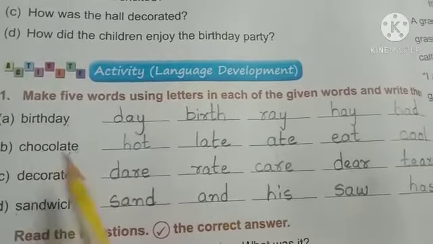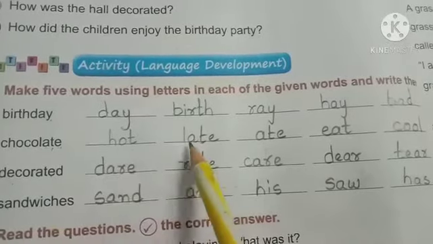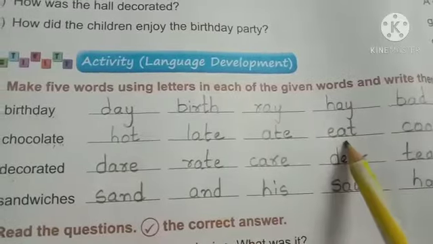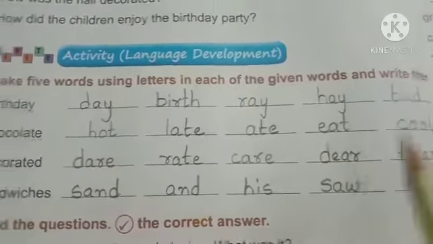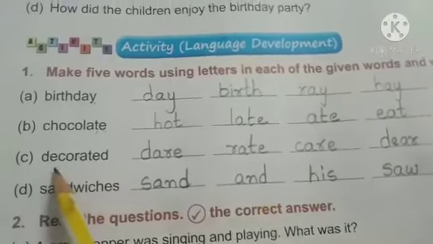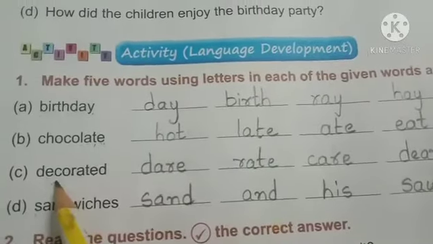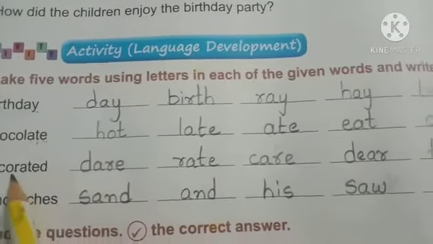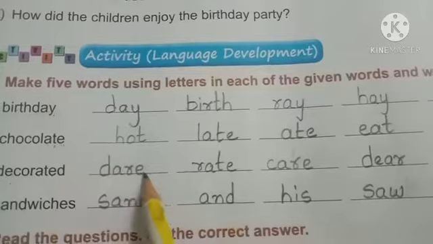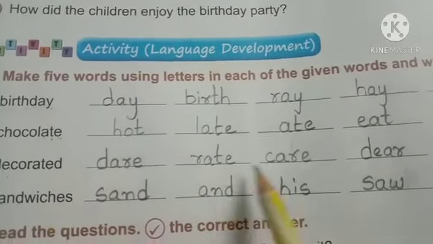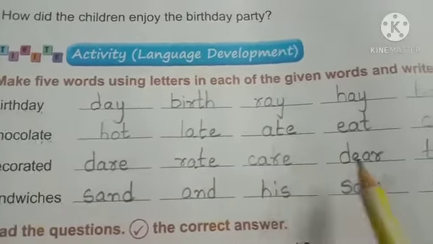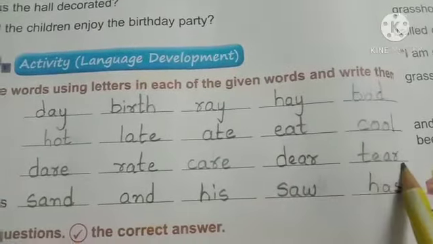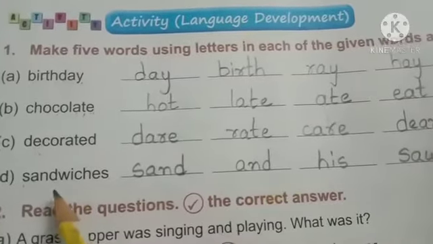Next word is chocolate. H-O-T hot. L-A-T-E late. A-T-E ate. E-A-T eat. C-O-O-L cool. Next third word is decorated. Using these letters we have to make new words. D-A-R-E dare, R-A-T-E rate, C-A-R-E care, D-E-A-R dear, T-E-A-R tear.